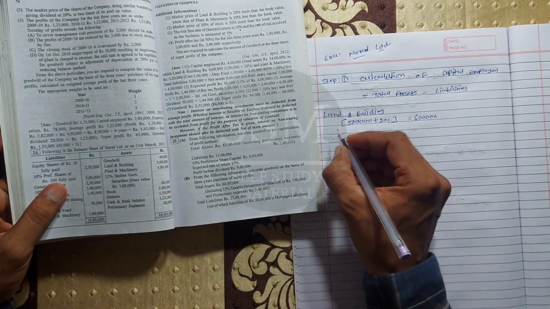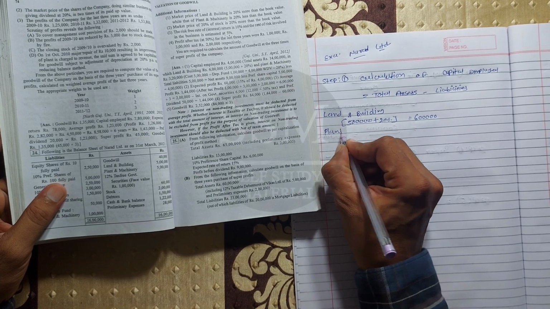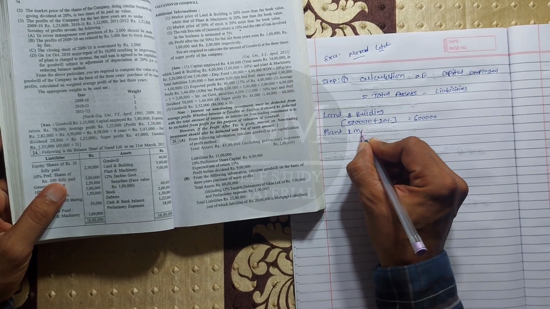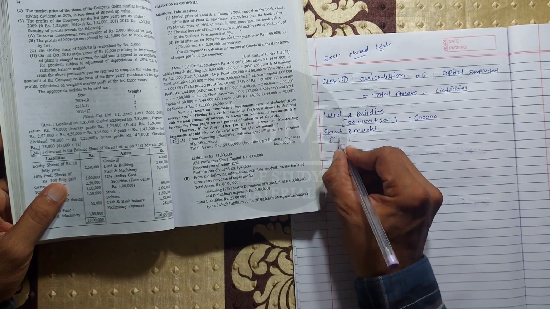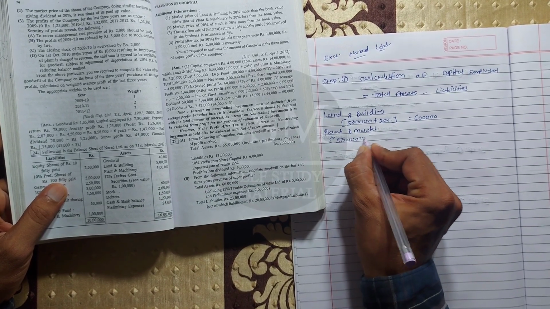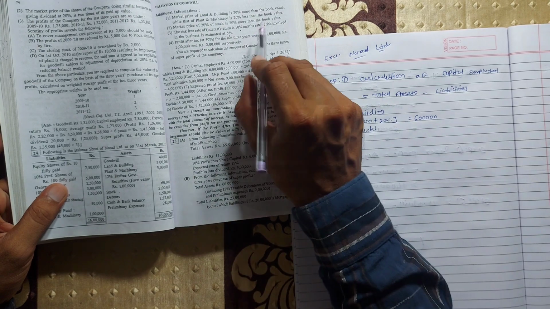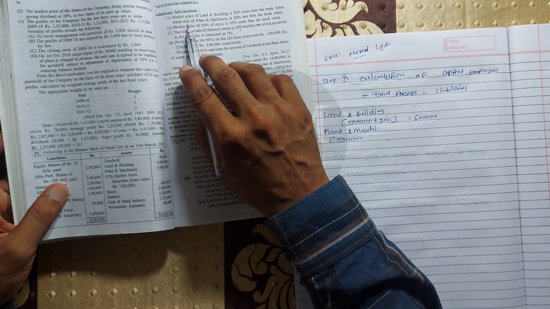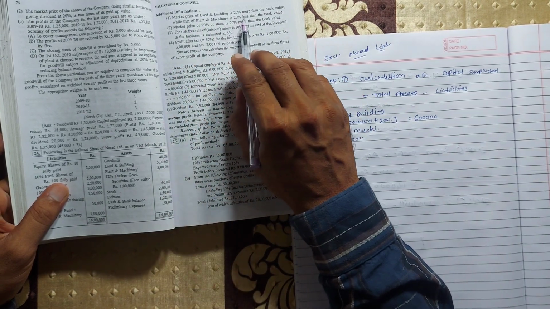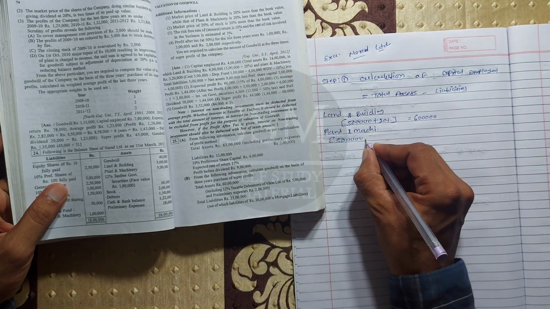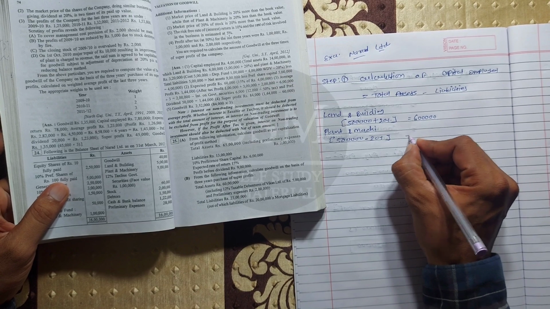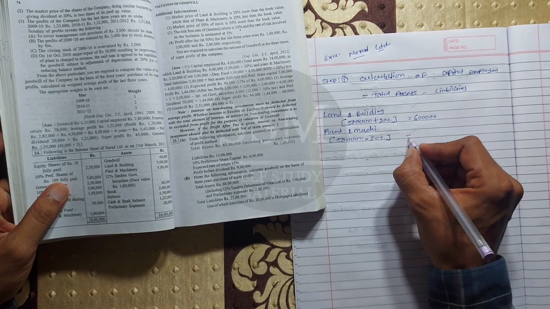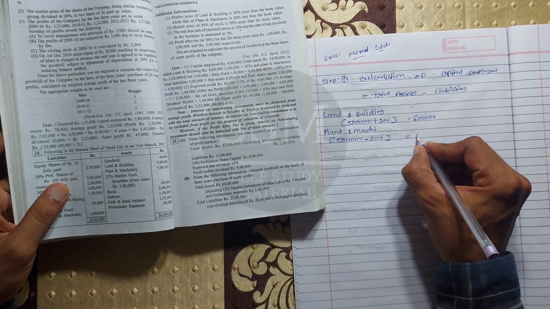Second, plant and machinery, amount of rupees 5 lakh. What is the adjustment? The plant and machinery is 20% less than the book value. So 5 lakh minus 20%. Answer is 4 lakh rupees.